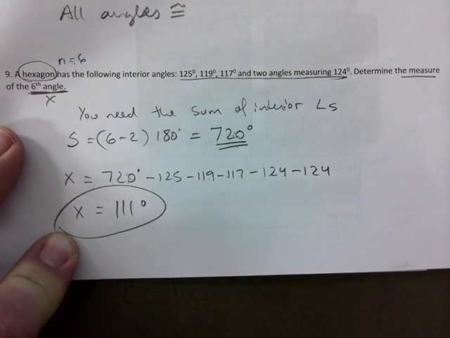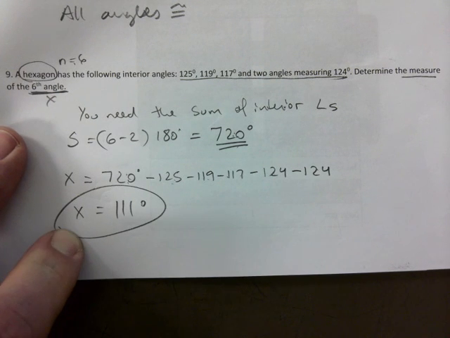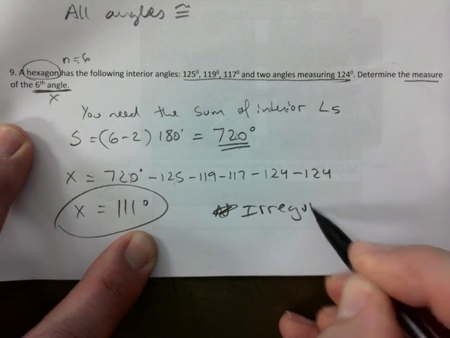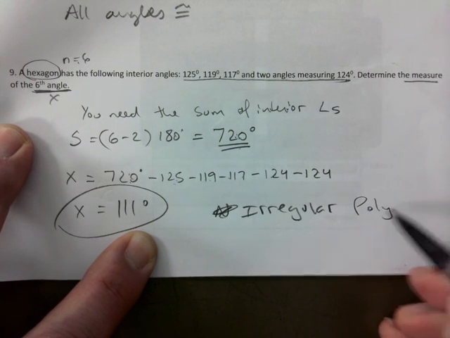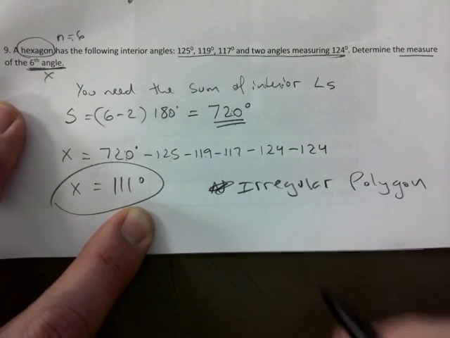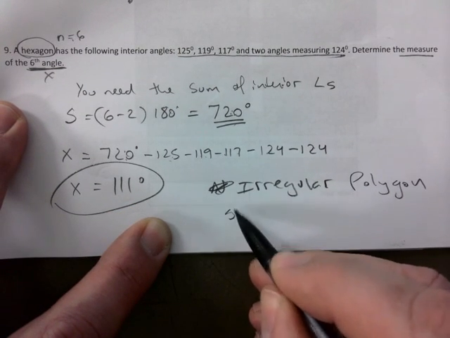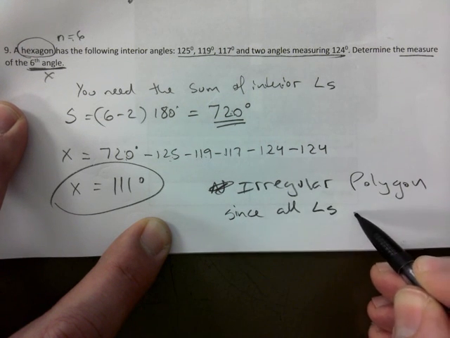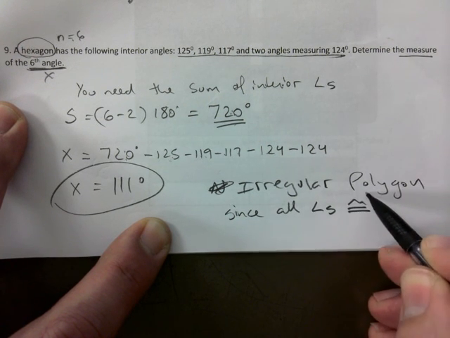Is this a regular polygon? How do we know? It's obvious, but all angles are different, right? I hope that will be obvious when you write your test. If I ever ask you something like that, irregular, right? Since all angles are not congruent.